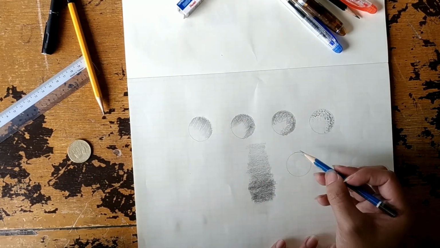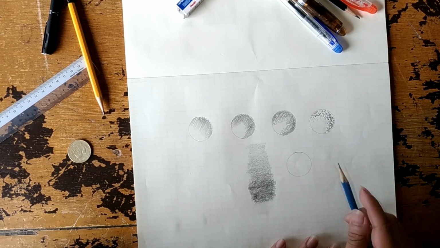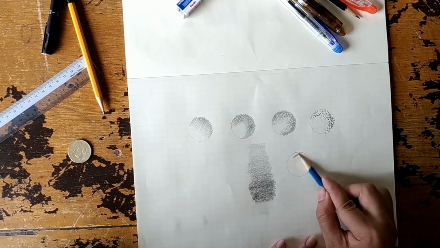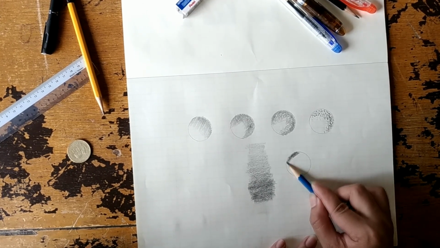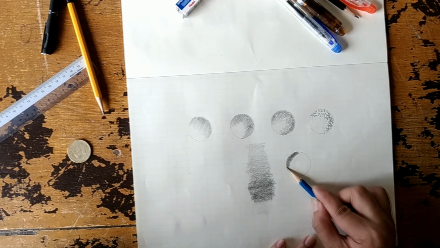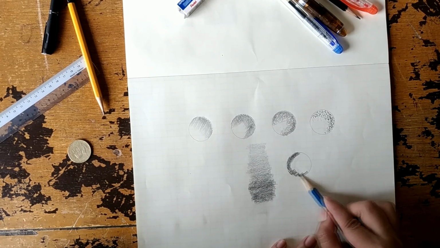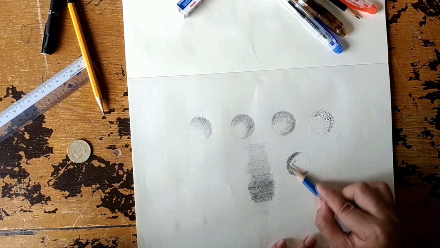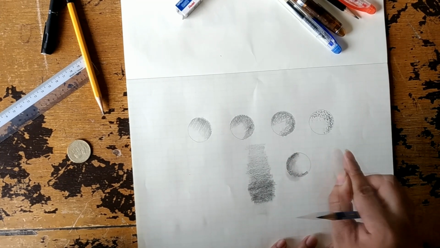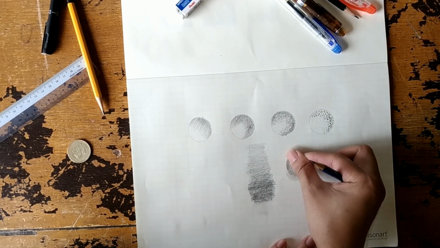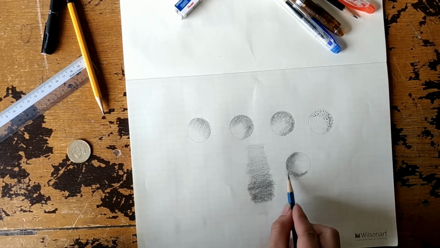Gamit ulit tayo ng 6B. Oh no. Gamit tayo ng 2B. So ano ba yung smudge na tinatawag? Maglalagay ka dito ng graphite. And then you smudge it using your fingers to create your shades and shadows.